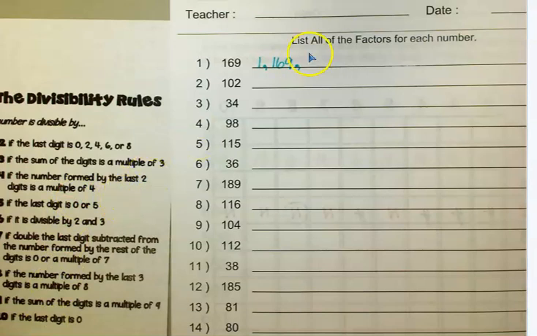Okay, so we're out of luck with 3. We're probably going to be out of luck with 4 because, again, kind of like 8, if something's divisible by 4, it's probably going to wind up being an even number. But let's go ahead and test it. Is the number formed by the last two digits, 69, a multiple of 4?